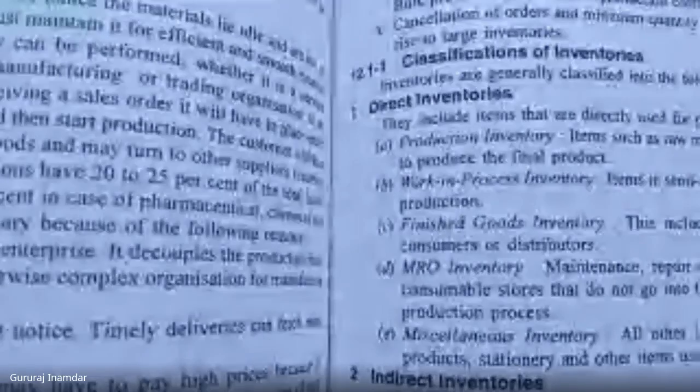Okay, so I will take a photo directly. This is the theoretical part we already covered: purchase cost, inventory cost. A lot is given in the book.